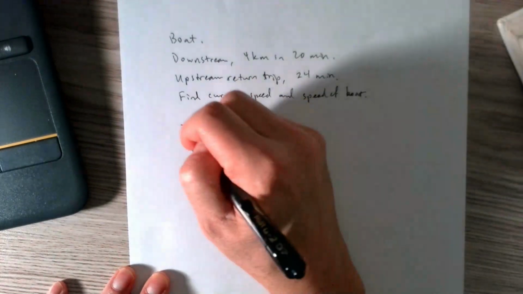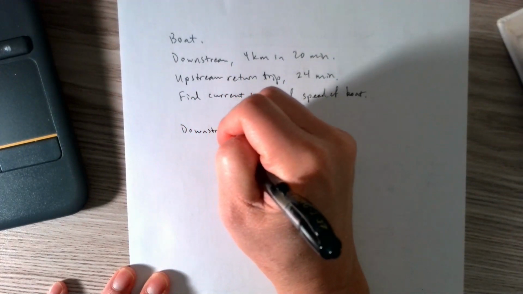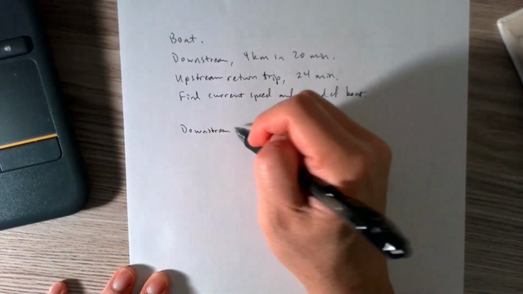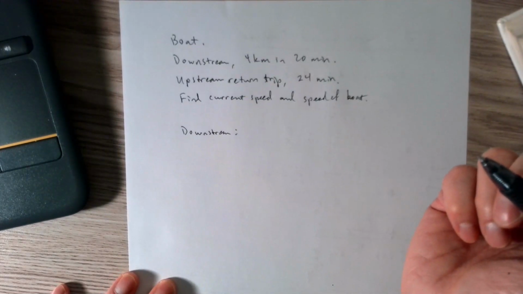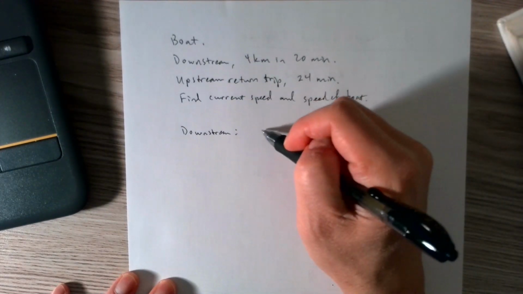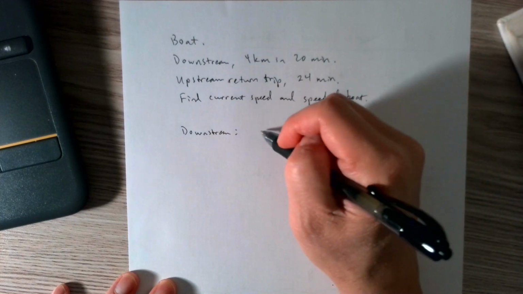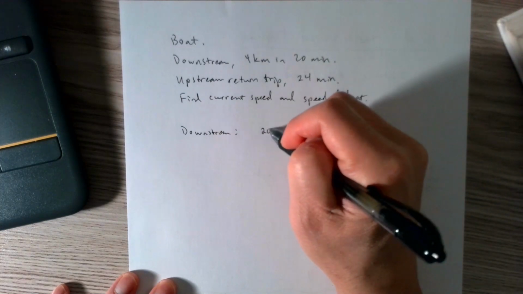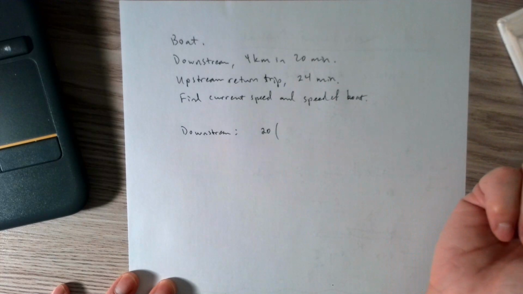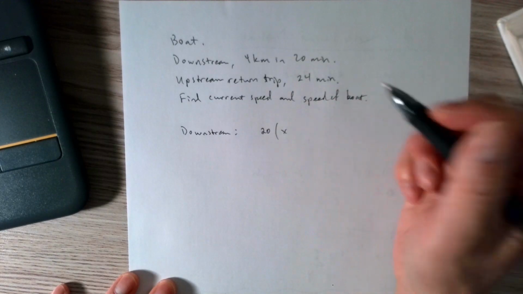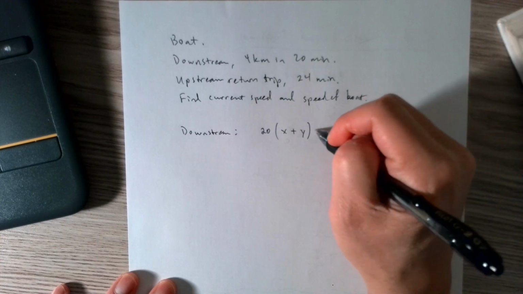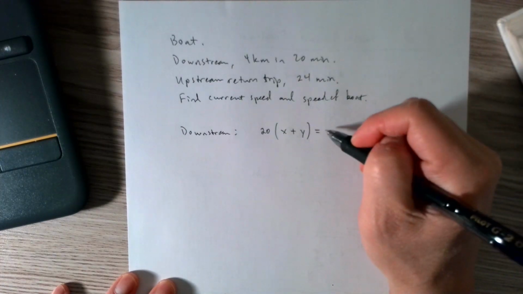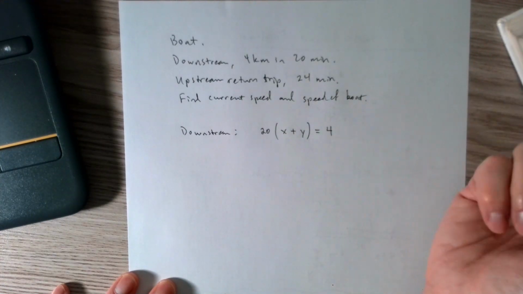Okay, first, the downstream equation. That's when the current is helping the boat go faster. So in the downstream equation, we have the time again, 20 minutes, the speed of the boat plus the current, which is helping, and it goes 4 kilometers.